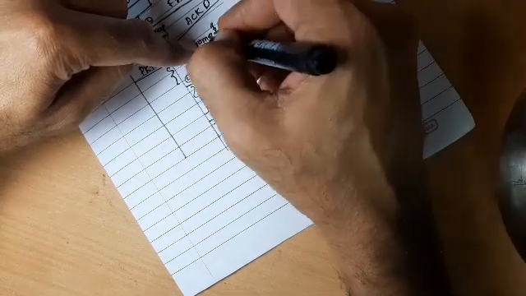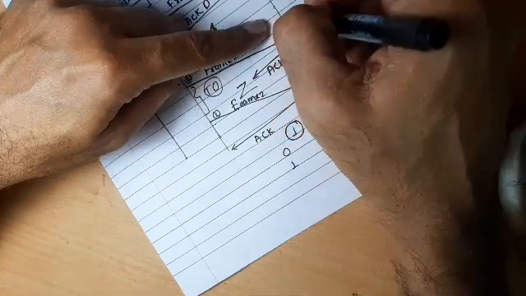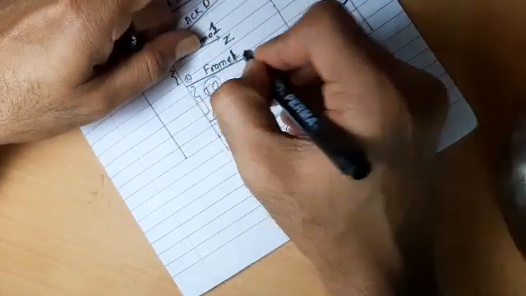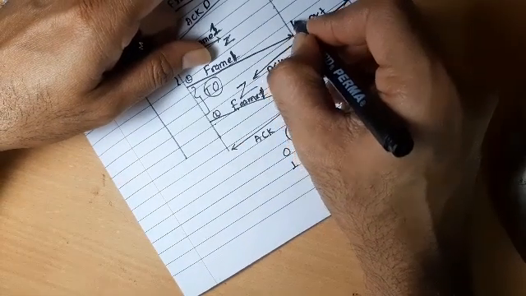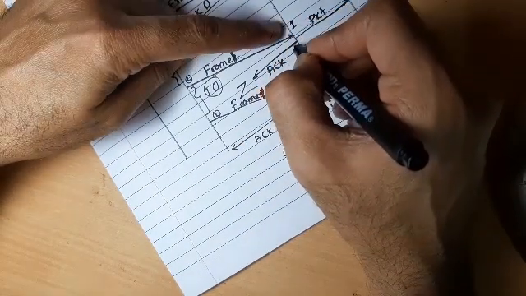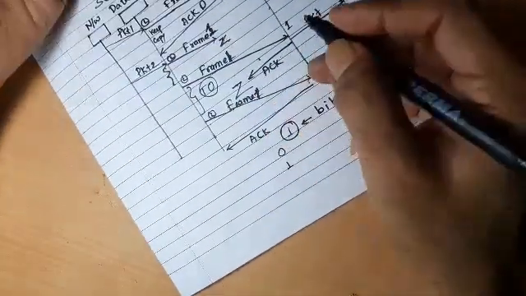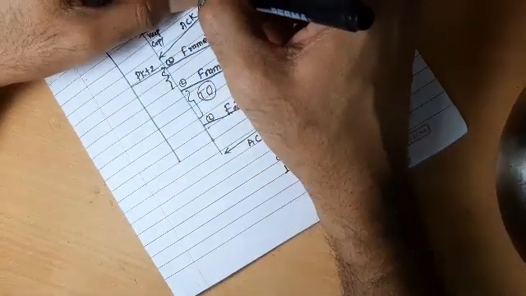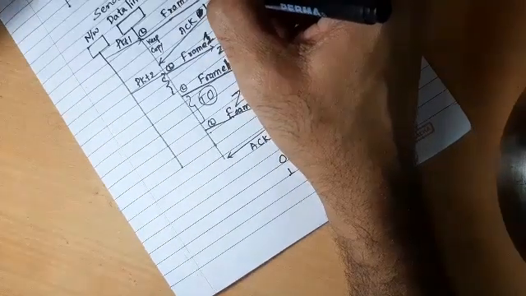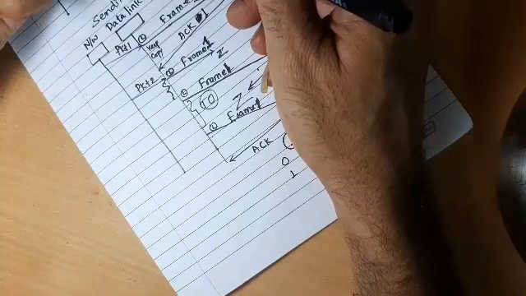The moment it gets frame 1, it sends an acknowledgement for frame 1. Normally in a stop and wait protocol, the acknowledgement contains the sequence number of the next frame expected.